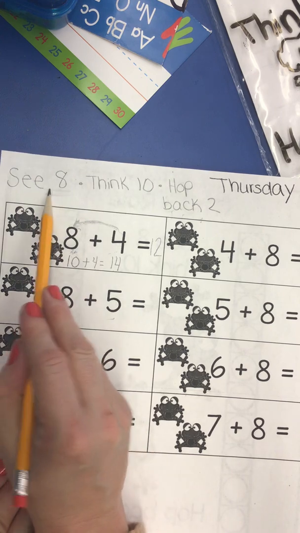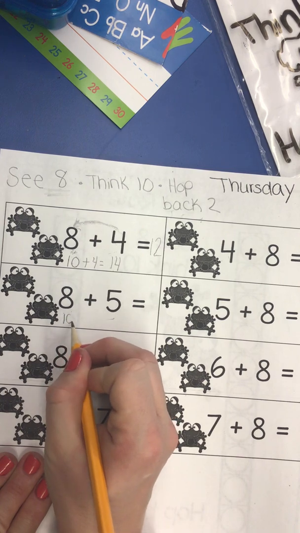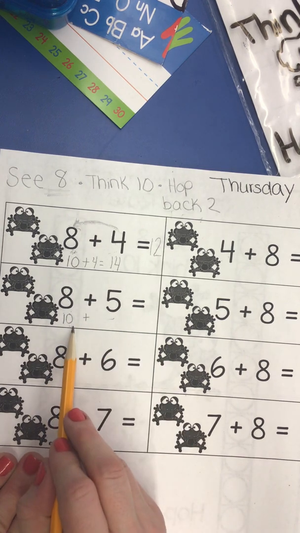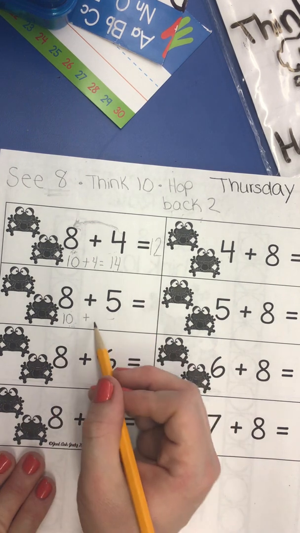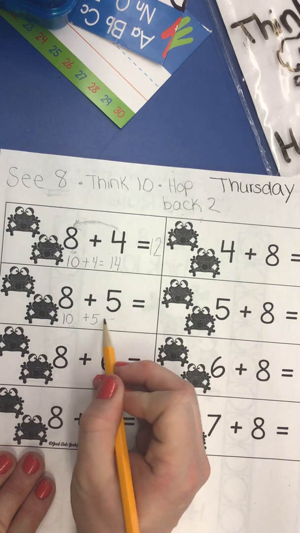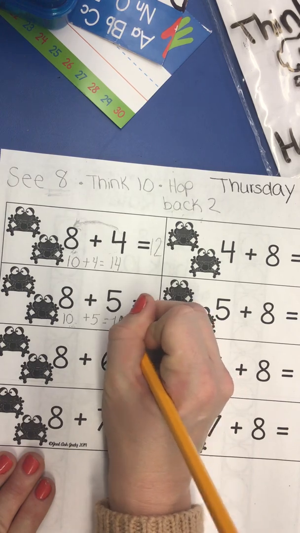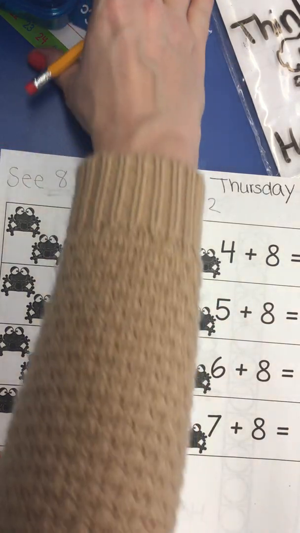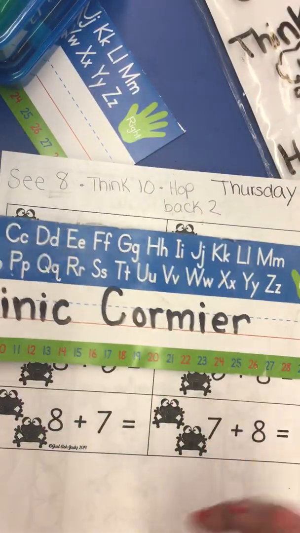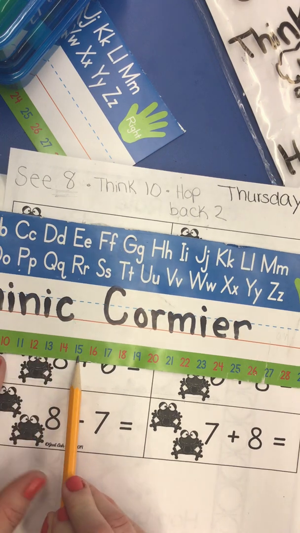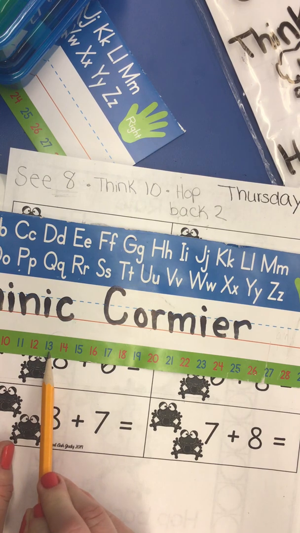I see 8, but I'm going to think 10. Now remember, eventually I'm not going to be writing that 10 down. I'm going to be just thinking it. But for now, I'll put it. So if I'm thinking, what is 10 plus 5? Well, that's easy. 15, but then hop back 2. So remember, if you can go 15 and count down 2 times, great. If you need your number line, you can point at 15 and go 1, 2. Where did I land? 13.